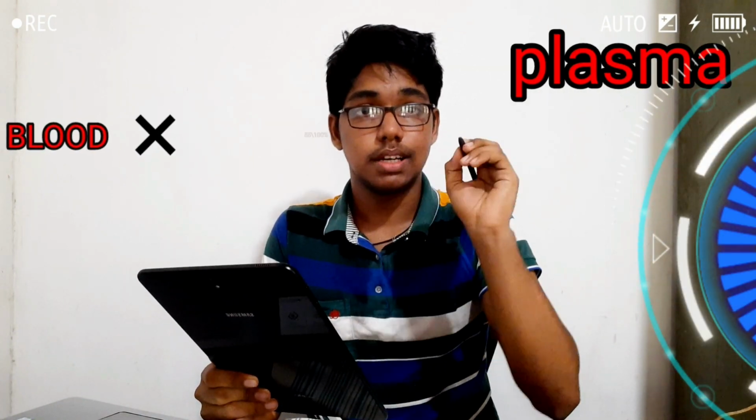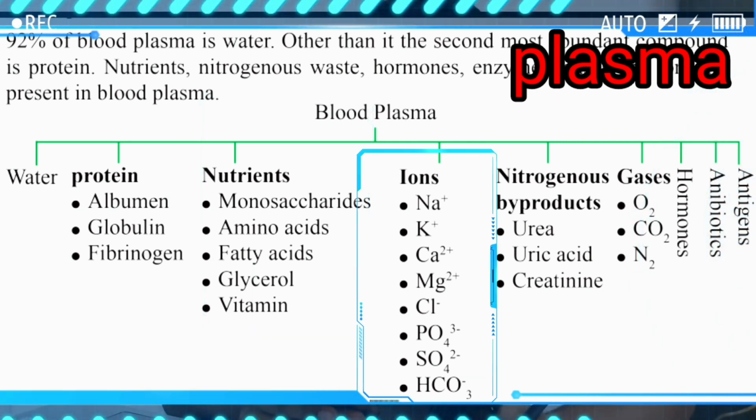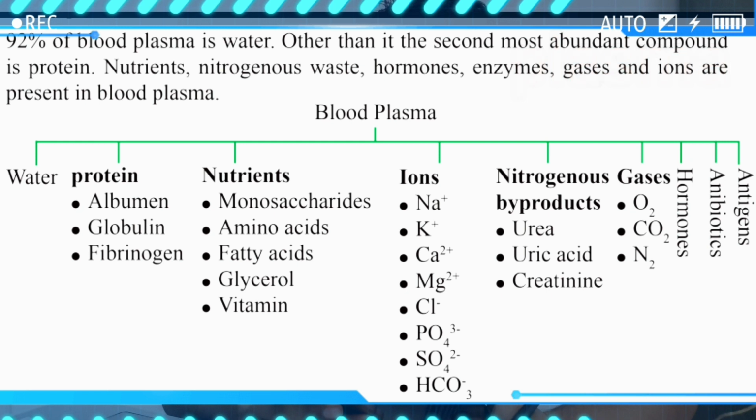Okay, finally, plasma. 55% of blood is plasma and 92% of plasma is water. Other than the water, proteins are present at 6 to 8%. Also, nutrients, ions, nitrogenous byproducts, gases, hormones, antibodies, and antigens are present in plasma.